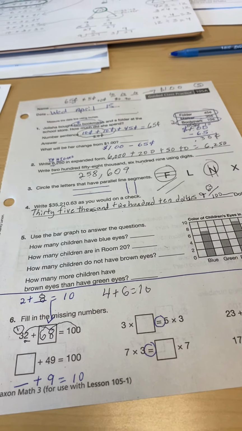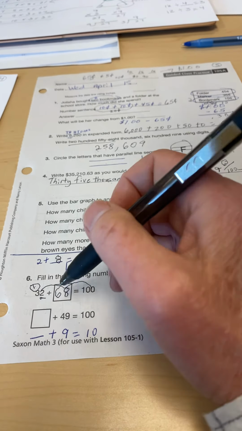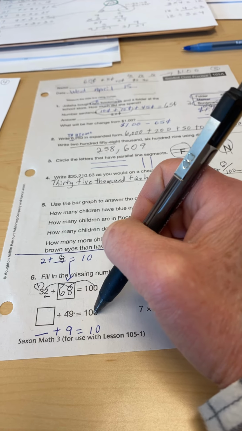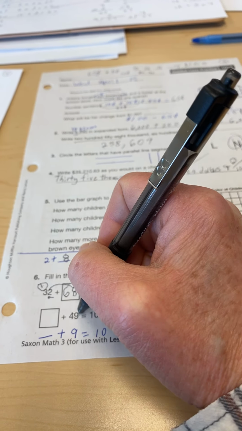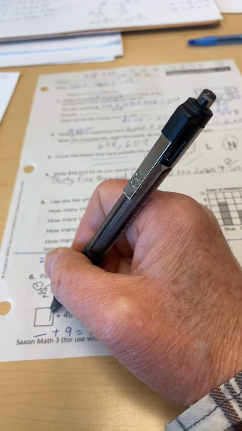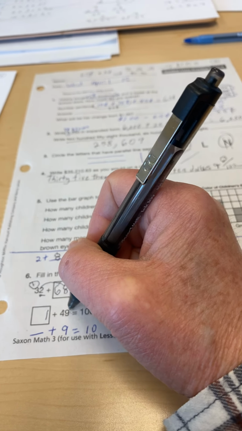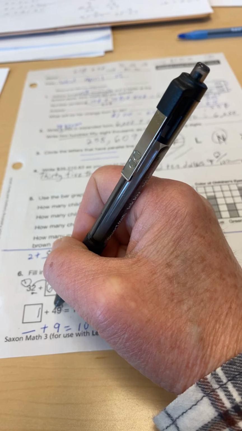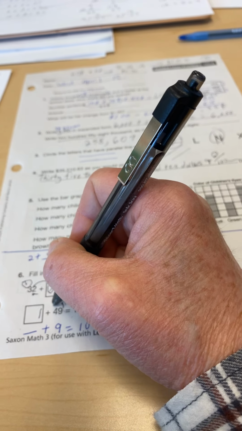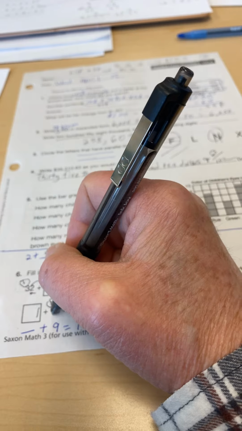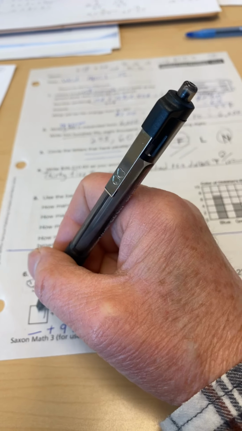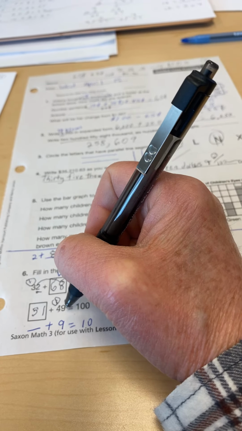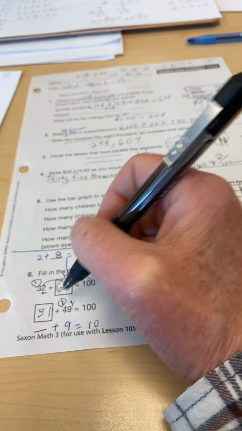So I will put 68. I'll do one more down here. 49 plus what? We know that 50 plus 50 equals 100, but we took away 1. So we're going to put 1 there. 9 plus 1 equals 10. And then we'll put a 1 there. And actually, that should go on the 4. Sorry. So that's 4 plus 1 equals 5. So that should be 51. Does that make sense? So it would be 50 plus 50, but we took 1 away. So we put 1 on this one.